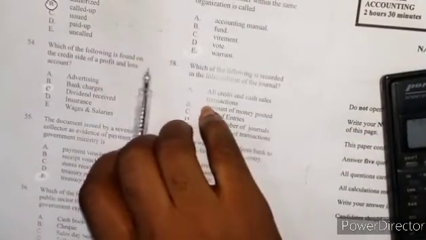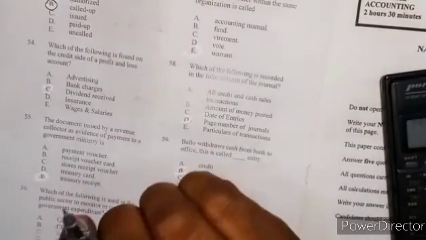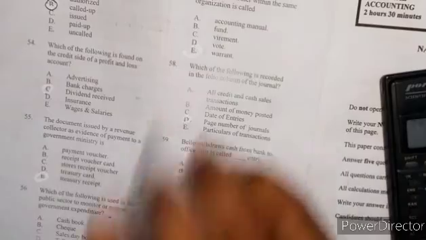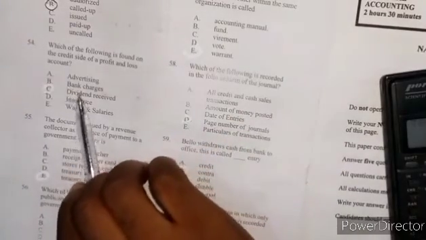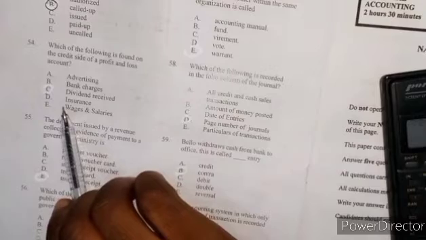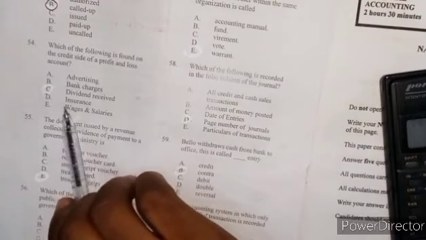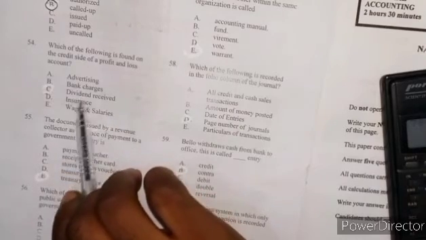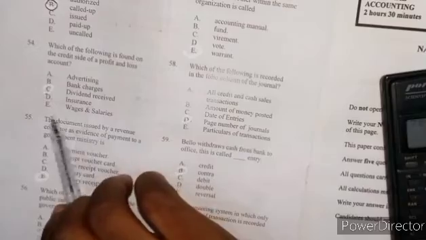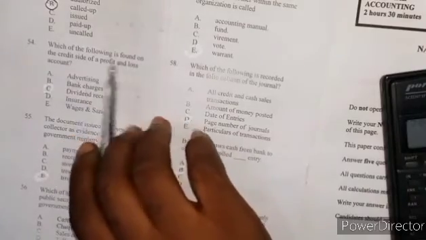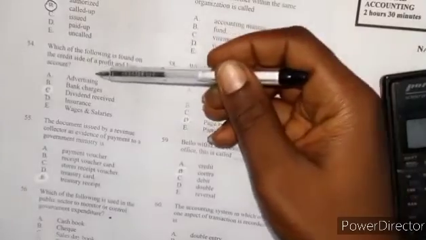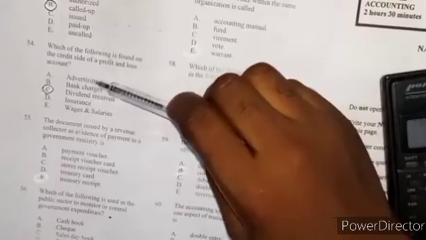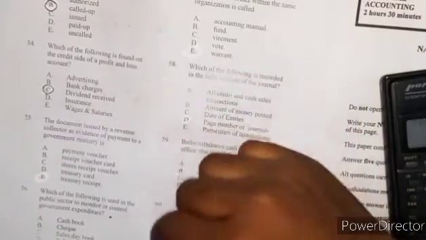54. Which of the following is found on the credit side of the profit or loss account? We have done profit or loss account. Please check in the question there in my playlist. A. Advertising. B. Bank charges. C. Dividend received. D. Insurance. E. Wages and salary. It is dividend received that is found on the credit side. All these other ones are expenses found on the debit side.